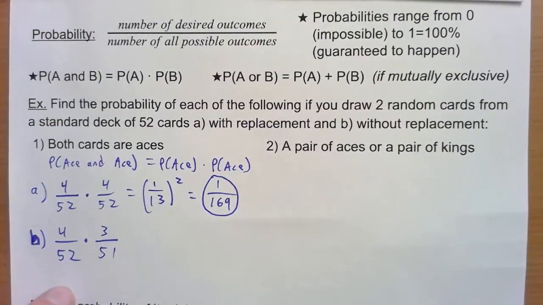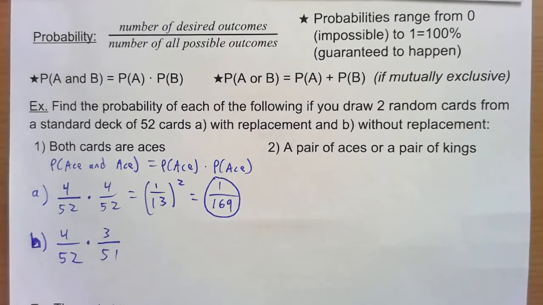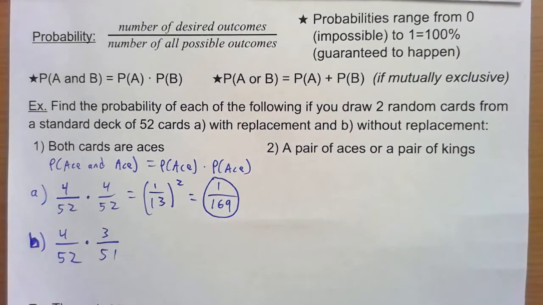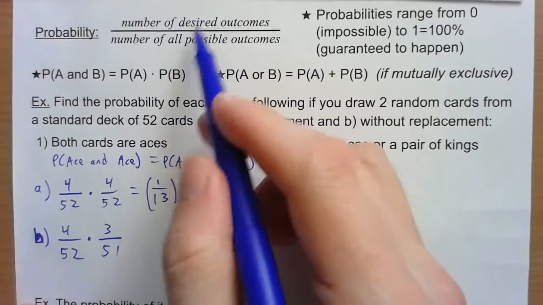51 total cards. So when we look at this second probability, we have to assume that the first one already happened. We have to assume that we're getting what we want. Otherwise, we're out. We're only looking at the possibilities where we actually win, where we're looking for the desired outcomes.